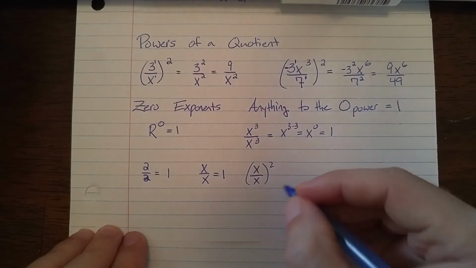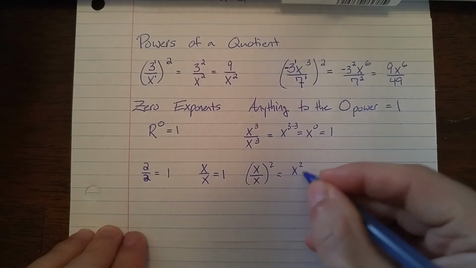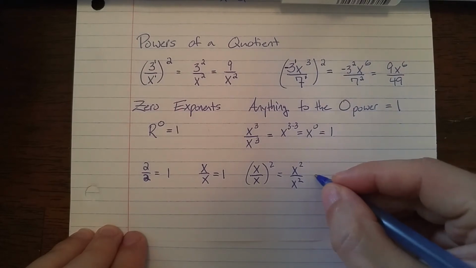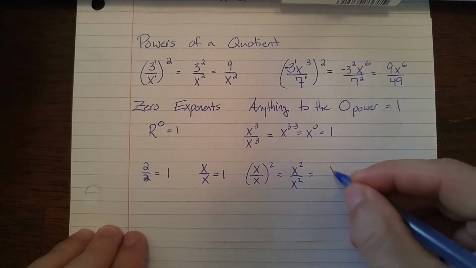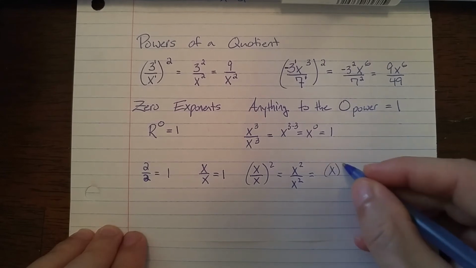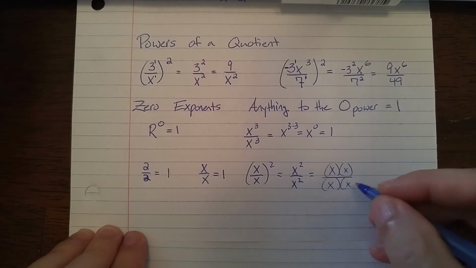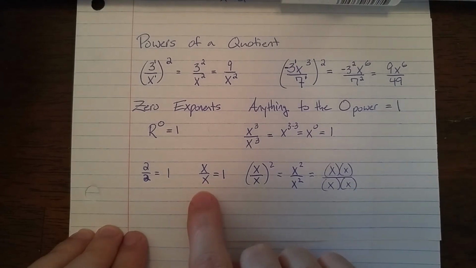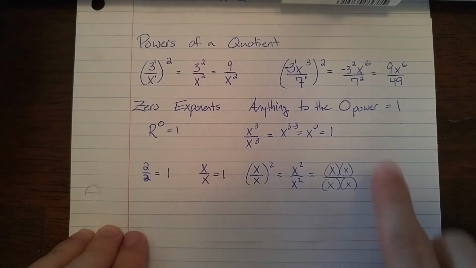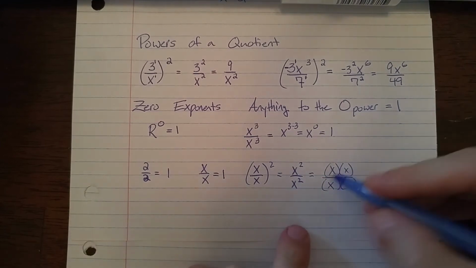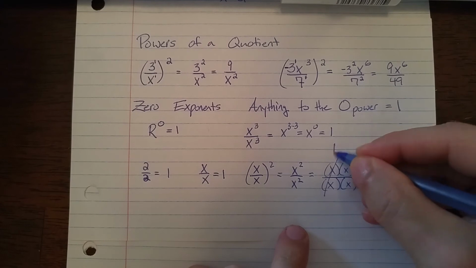X over x squared. Well, we know that would be x squared over x squared, right? Next, what's x squared mean? Well, it means x times x. And again, same thing on bottom. Now, we already talked about this here. If I had x over x, that would equal 1. So if I cover this up, I end up with x over x. So in other words, these two cancel out, they equal 1.